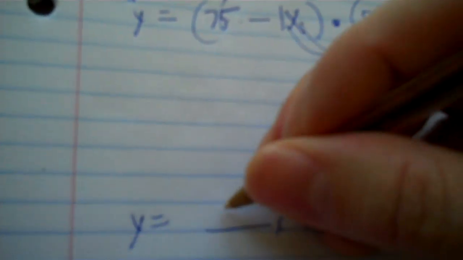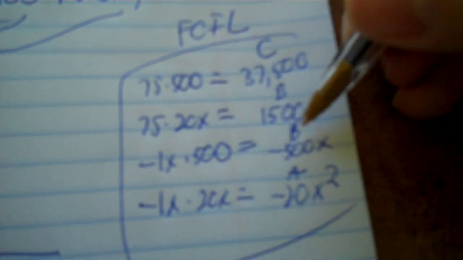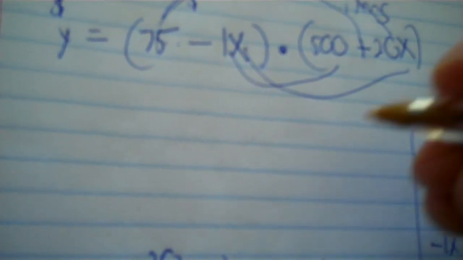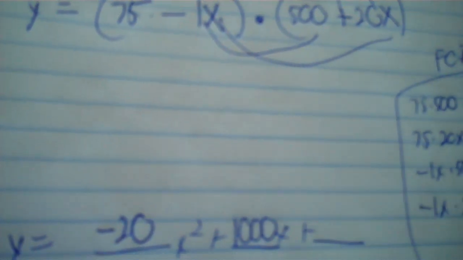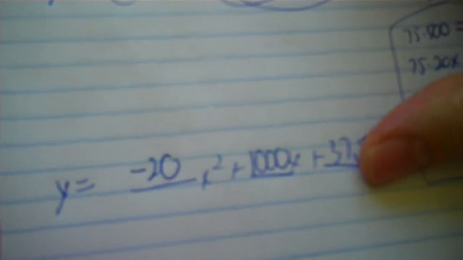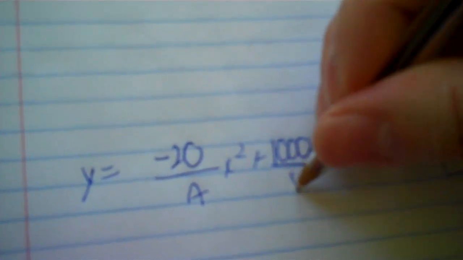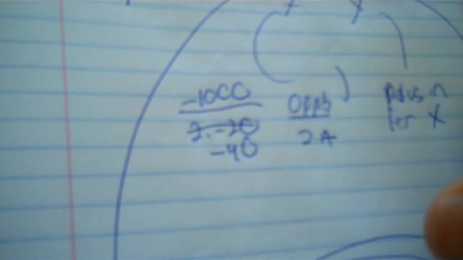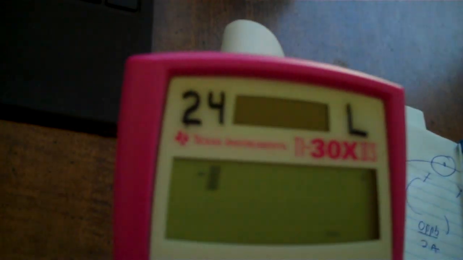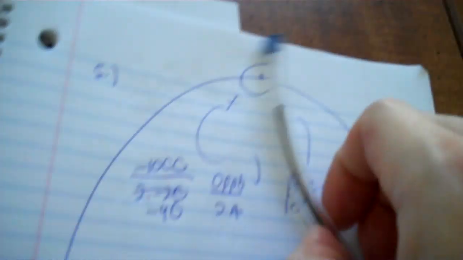Okay, so A is negative 20. B, we add those, and that's going to be 1,000. And C is going to be 37,500. Okay, so there's your A and the B and the C. Now you just come up here, opposite of B is negative 1,000. 2 times negative 20 is negative 40. So I take negative 1,000 divided by negative 40, I get 25.